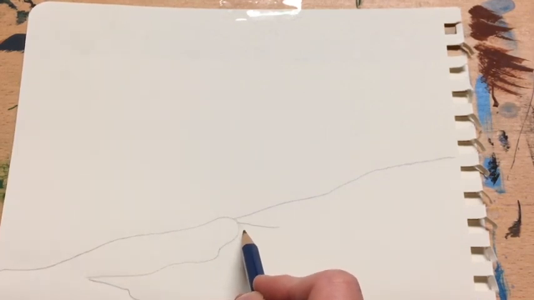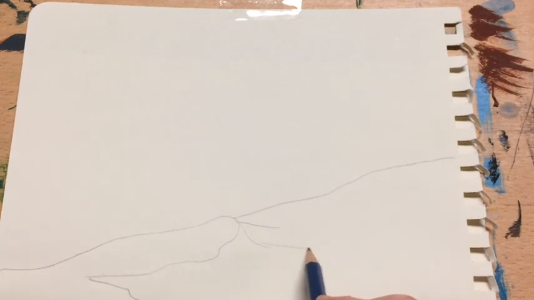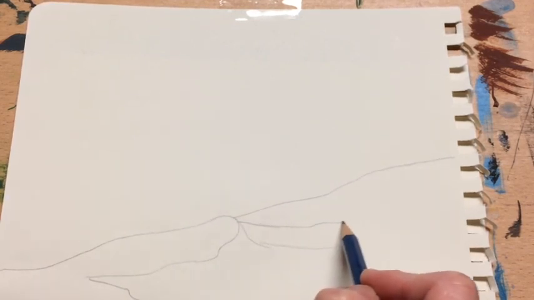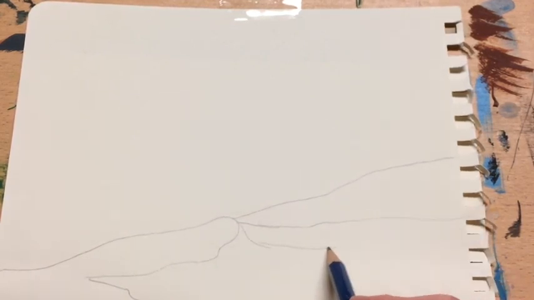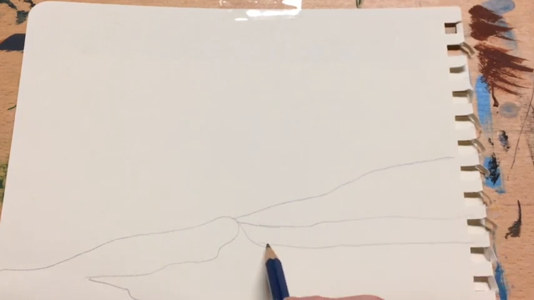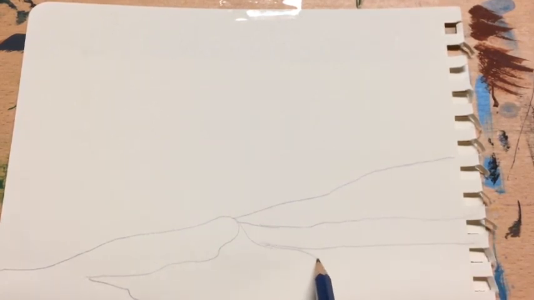So that's my first line, and there are some snow drifts here in my landscape. I'm showing and I'm outlining the shadow. This comes down and over like that. There's another shadow here and here, and then I have two bigger shadows right there.